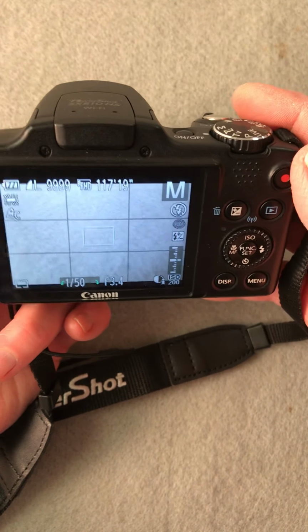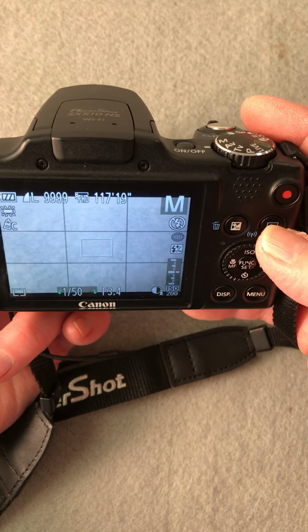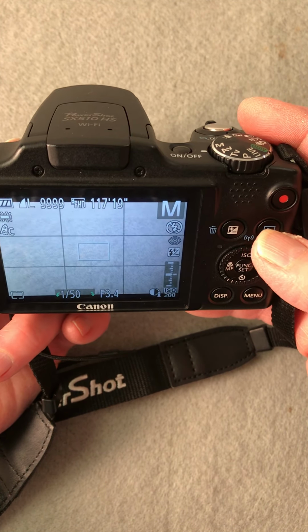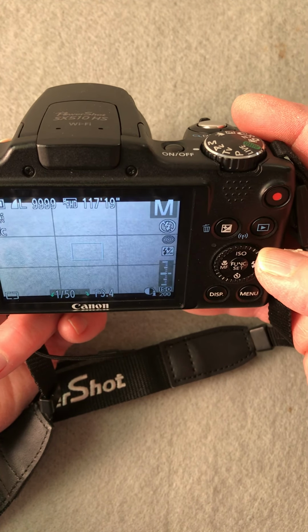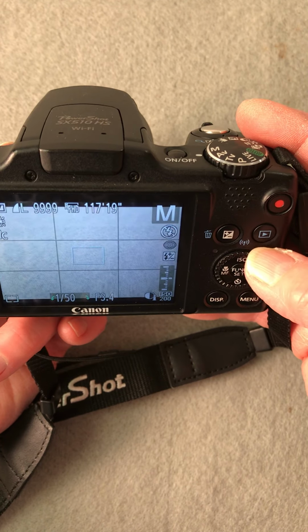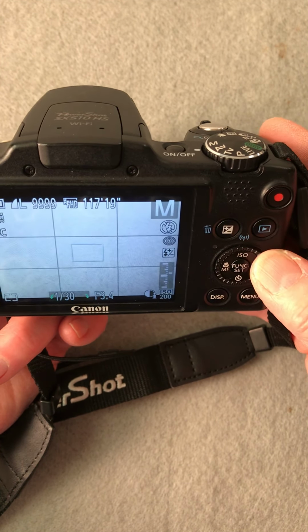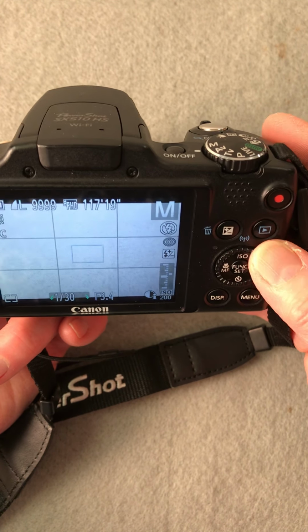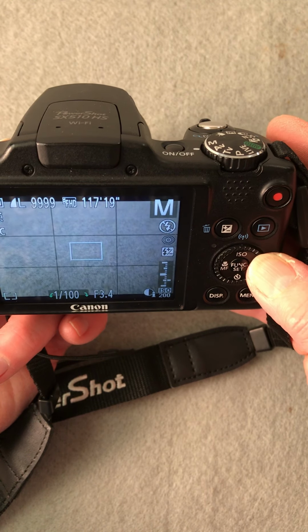It's now on 0. It's saying I have an equal amount of light to take a picture, but it is at 1/50, which means I will have a little bit of shakiness and distortion. But if I move it, you'll notice it drops to 1/30. Now if I go the other direction, it will then get darker.